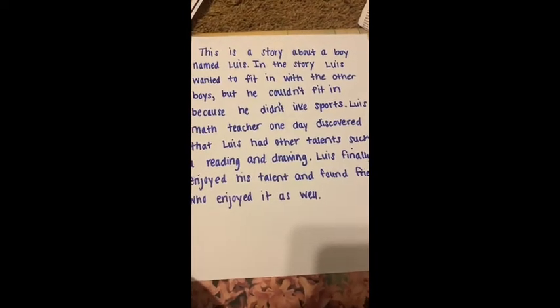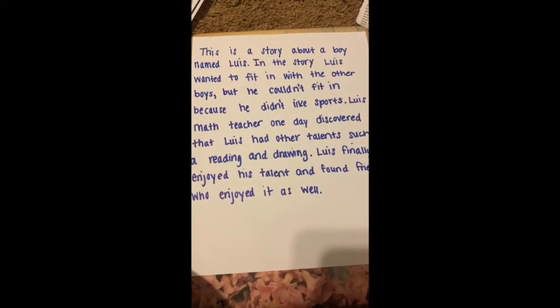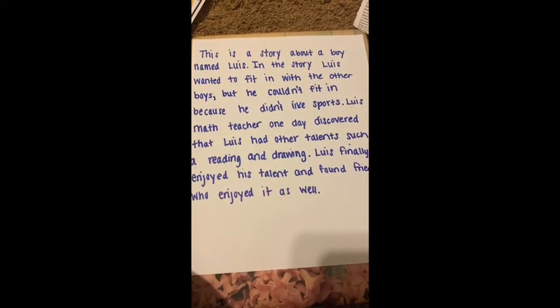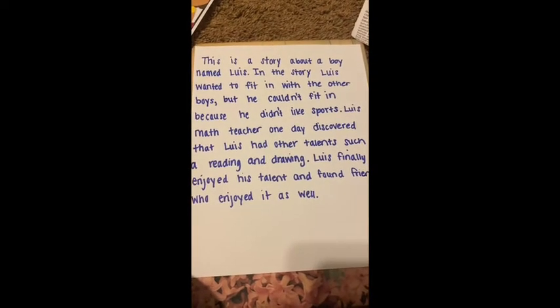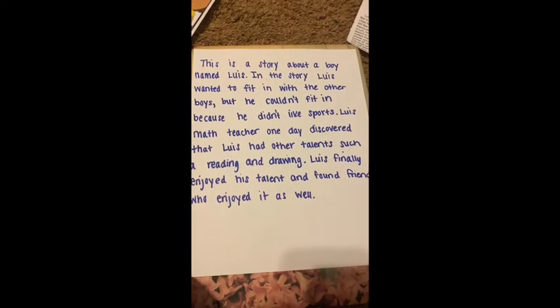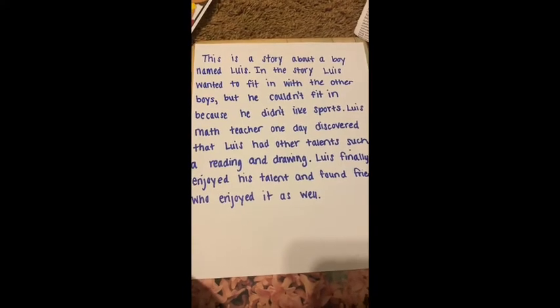So let's read through this and see if it makes sense. This is a story about a boy named Louis. In the story, Louis wanted to fit in with the other boys, but he couldn't fit in because he didn't like sports. Louis' math teacher one day discovered that Louis had other talents, such as reading and drawing. Louis finally enjoyed his talent and found friends who enjoyed it as well. That, my fourth grade friends, is a great summary.